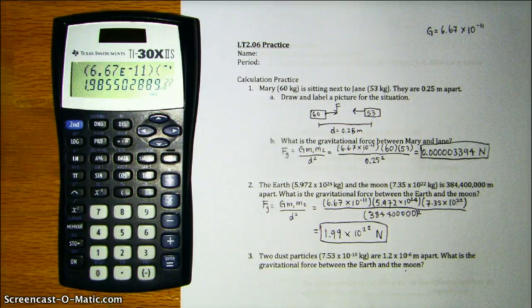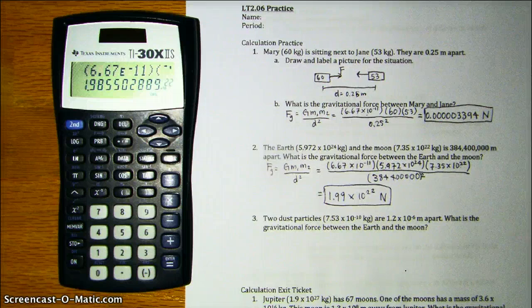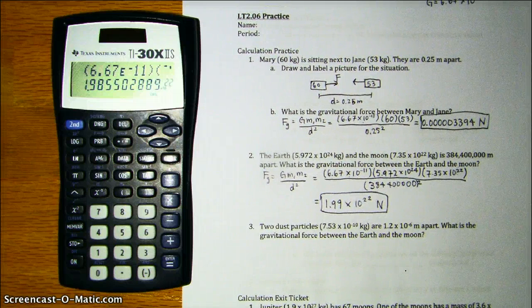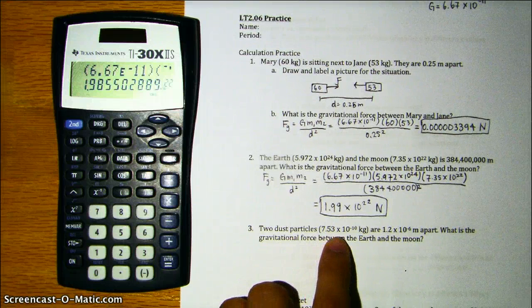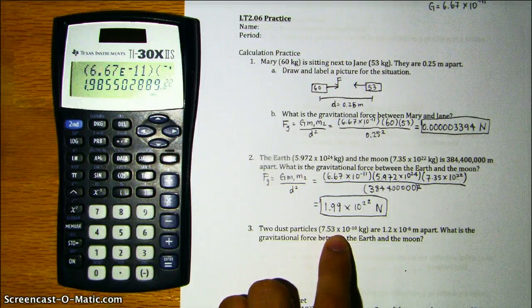Great. I hope you're getting the hang of it. Let's plow on to number 3. It says that 2 dust particles, and these questions are a little bit more difficult because you cannot find M1 and M2. You cannot find 2 masses. However, because it says there's 2 particles and it only gives you 1 mass, we're assuming that both particles have the exact same mass. So that means mass 1 is this, and also mass 2 is this, right?